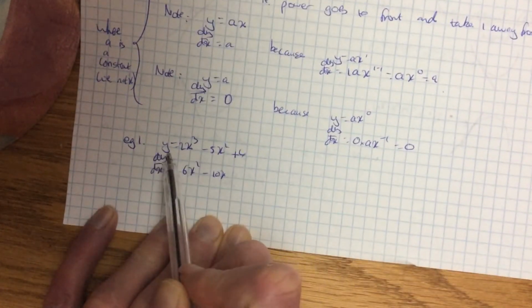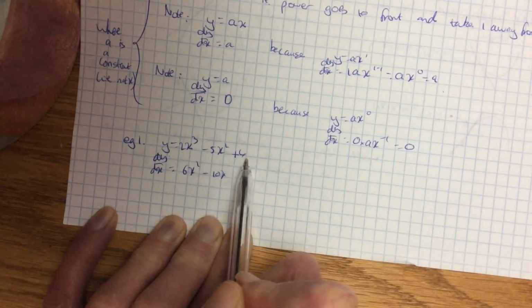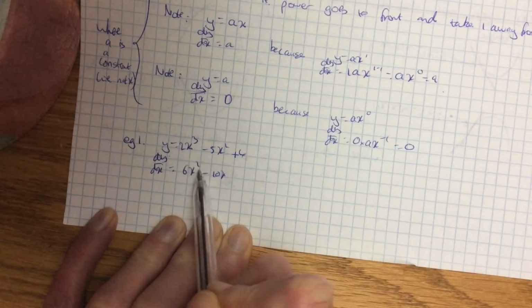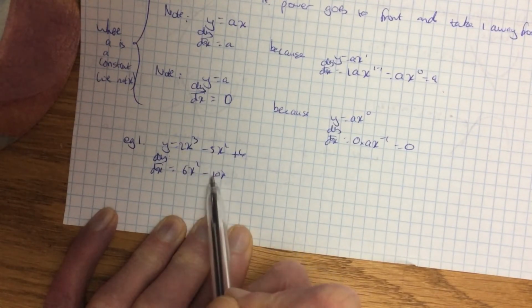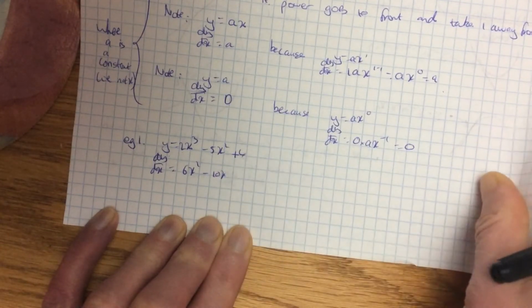So let's see what that looks like. y equals 2x^3 minus 5x^2, add 4. Power to front and multiply, 6x^2, take 1 off. Power to front and multiply, and take 1 off, so that 2 becomes a 1. And number on its own disappears.